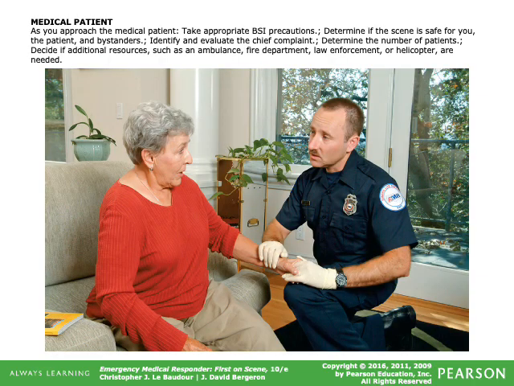All right, so this is your medical patient. As you approach the patient, take appropriate BSI precautions. Determine if the scene is safe for you and the patient, as well as bystanders. Identify and evaluate the chief complaint. Determine the number of patients. Decide if additional resources such as an ambulance, fire department, law enforcement, or helicopter are needed.